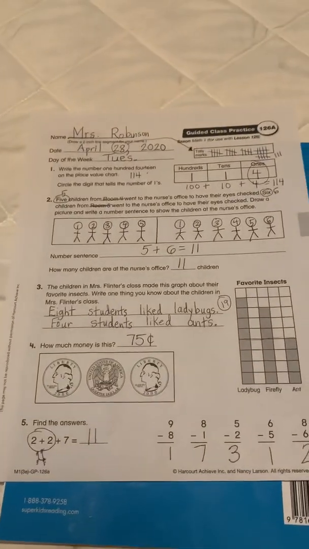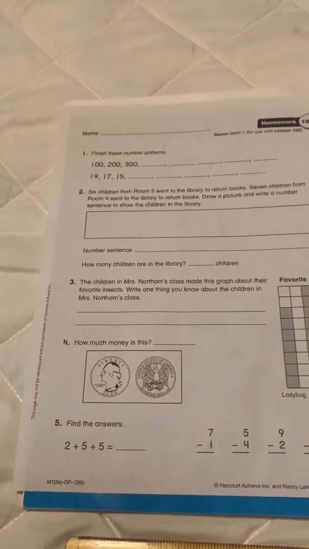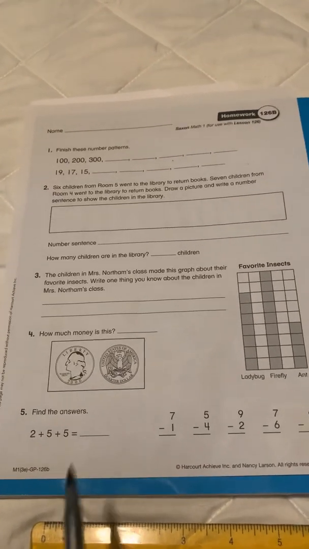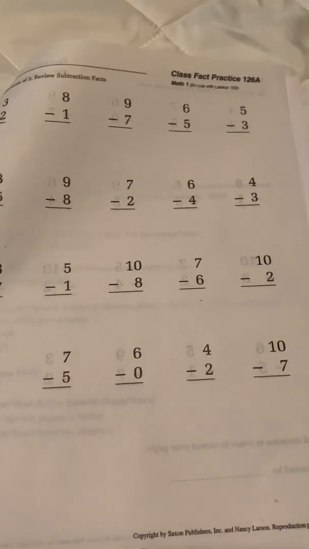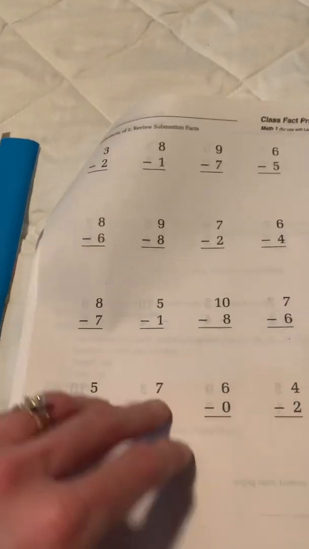All right, so that's side A. You're going to be doing side B. It looks like on your homework, there's only 2 quarters this time instead of 3. You have to decide how much money is this. And if you can't remember, you have to look again at the hands-on video about quarters, quarter cheer. And then you'll be doing the fact sheet 126, and it has 2 sides.